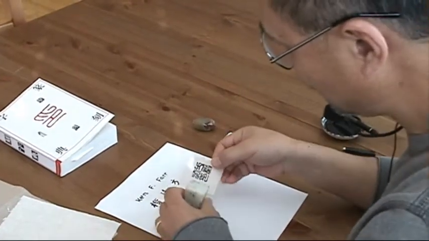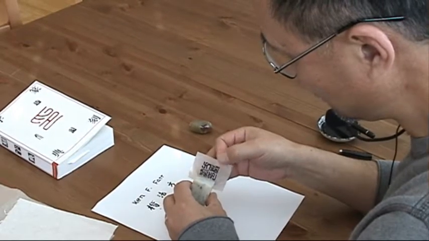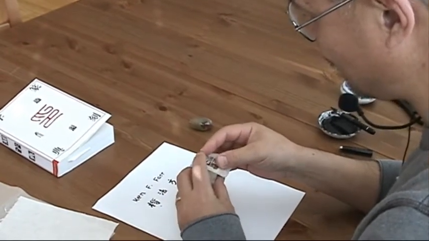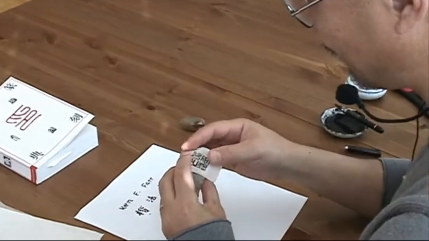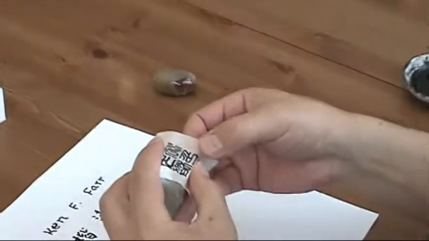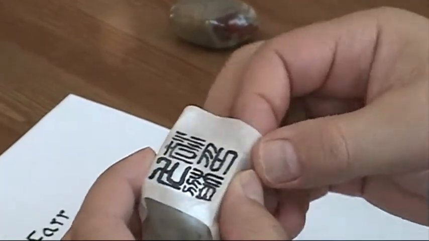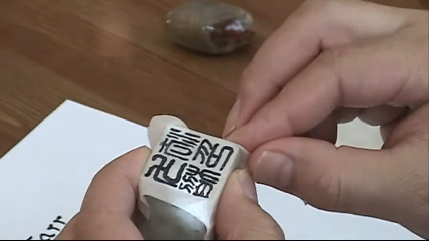Now I'm going to transfer this design onto the stone using the traditional way. First I wrap this tan paper with the design side, the ink side, facing the stone, and just wrap it.